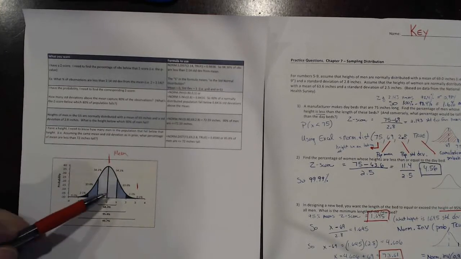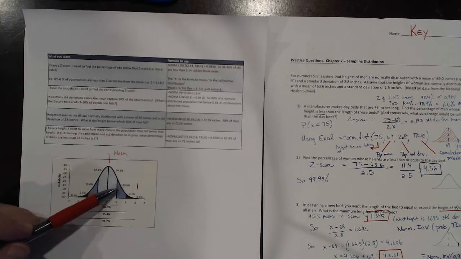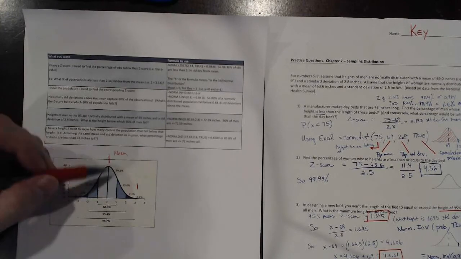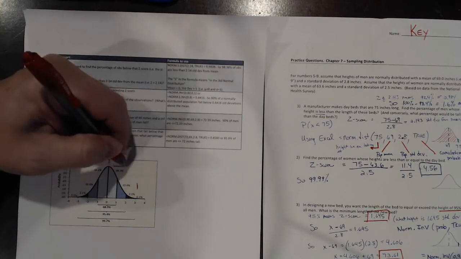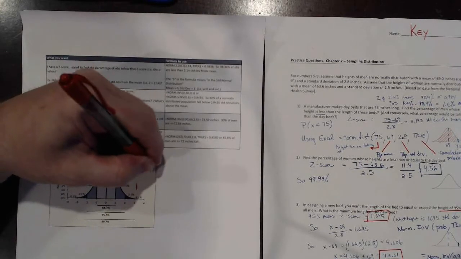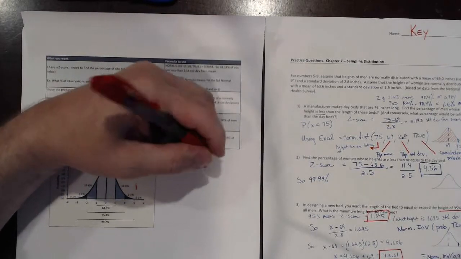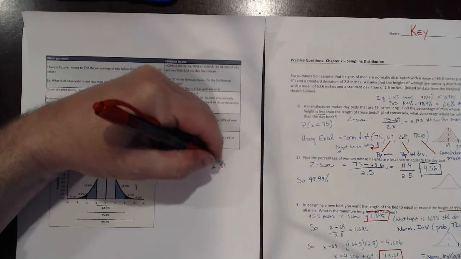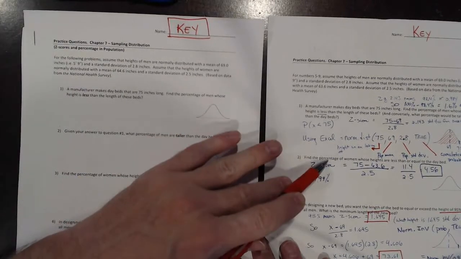And of course, if I wanted to find how many are less than 1 standard deviation above the mean, 50% are going to be less than the mean, and then I would add this 34.1%. So 84.1% are less than 1 standard deviation above the mean, or mean plus 1 standard deviation. Okay, so I have my answers that I've already worked out over here on the right.